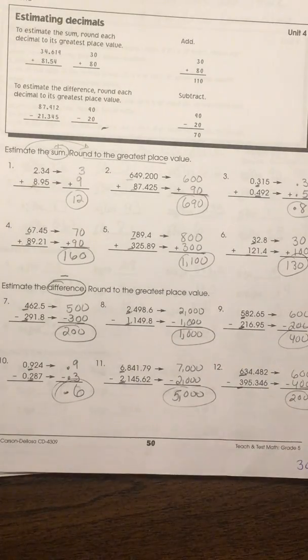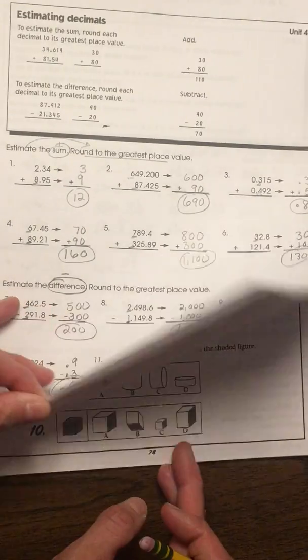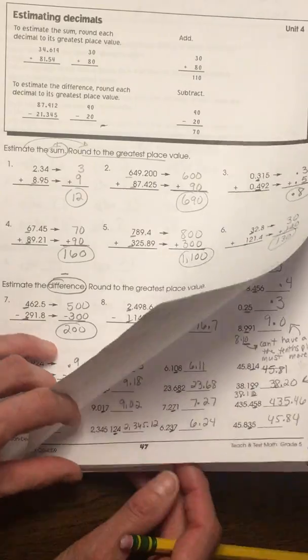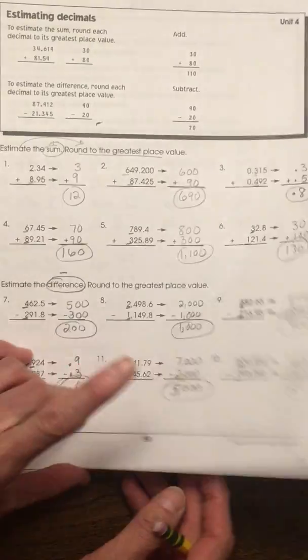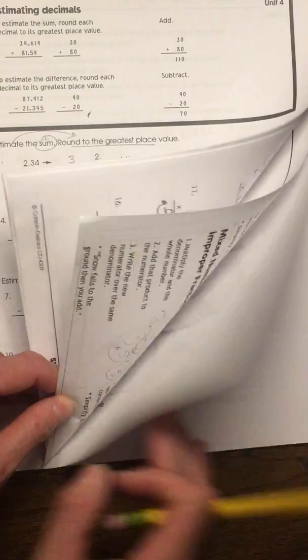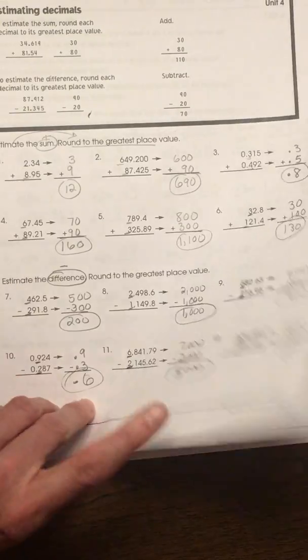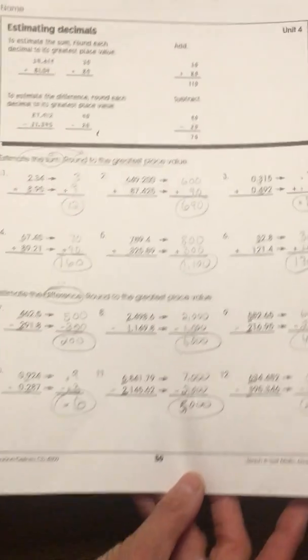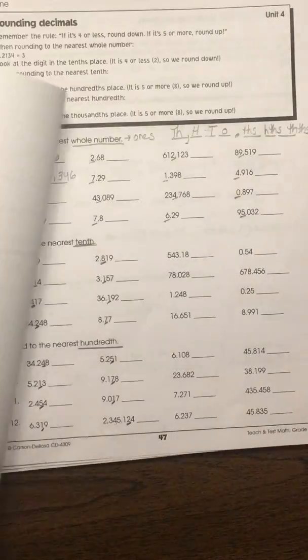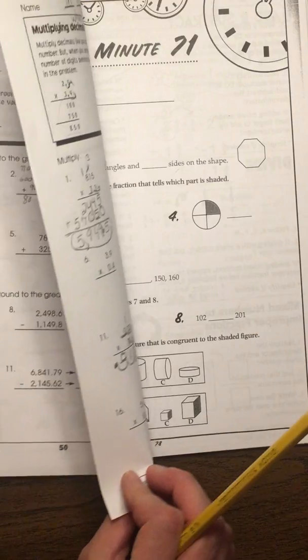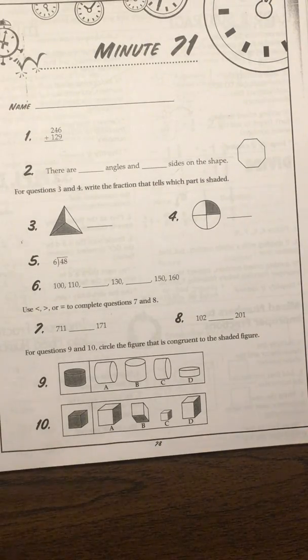Okay. And then our last estimating page is page 39. Where is it? I had it right here. Nope. Nope. All right. Well, I'll just show you the answer page for that.